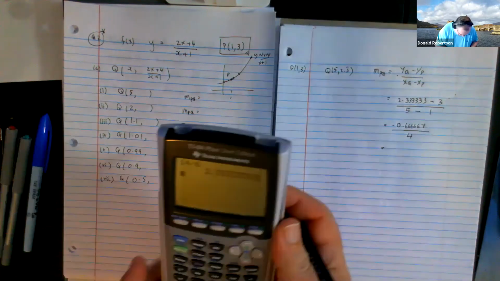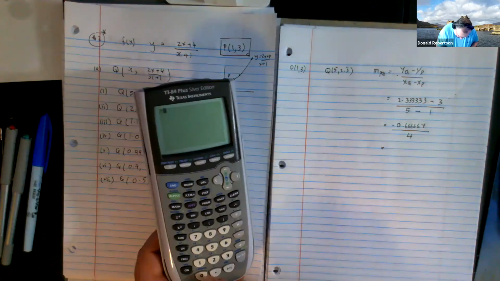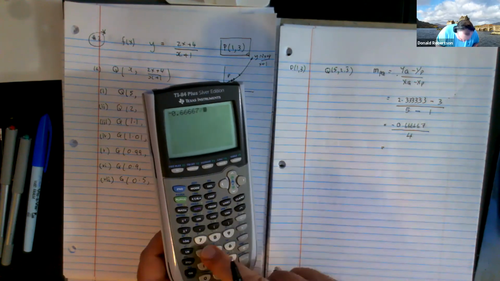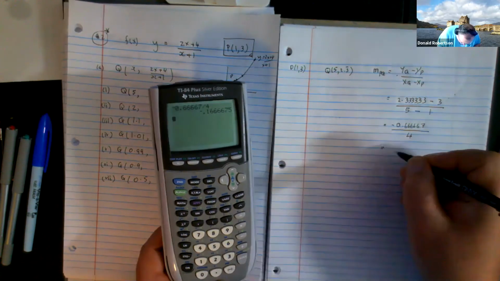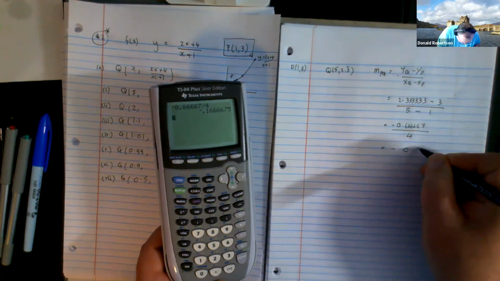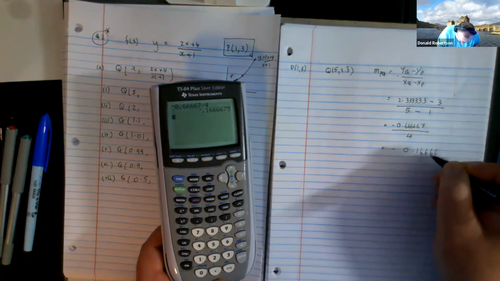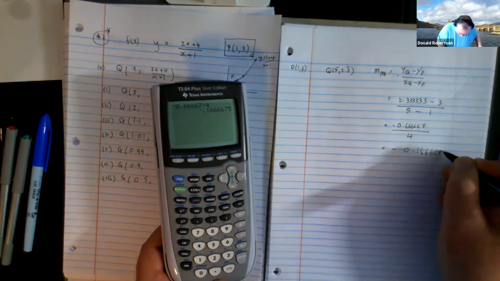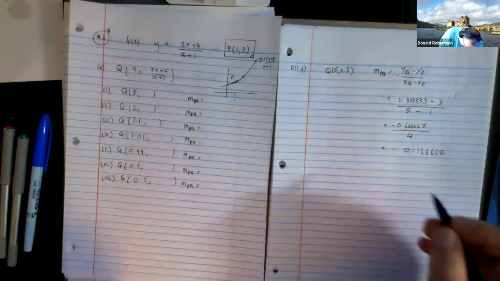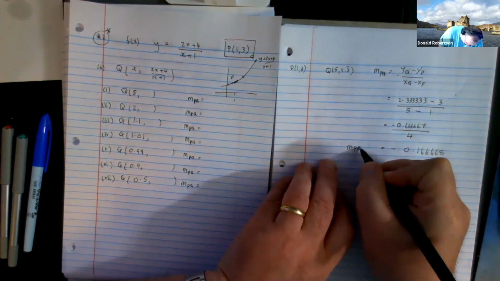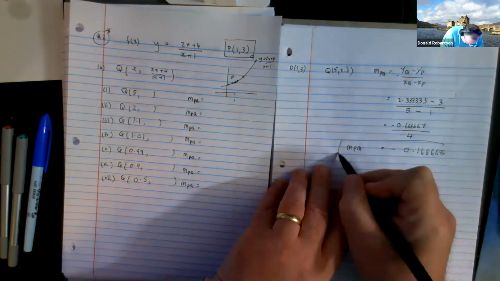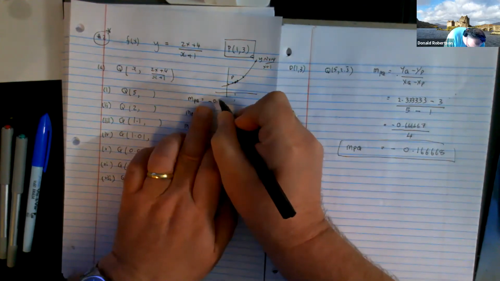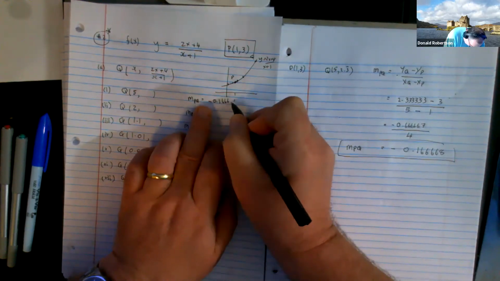And that is negative 0.66667 divided by 4. And the answer I get is negative 0.16666123458, roughly. So there we go. The first answer is negative 0.166668.